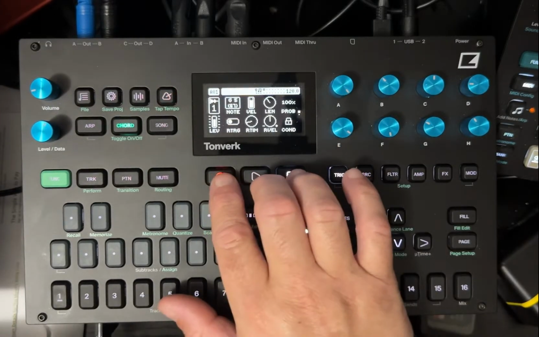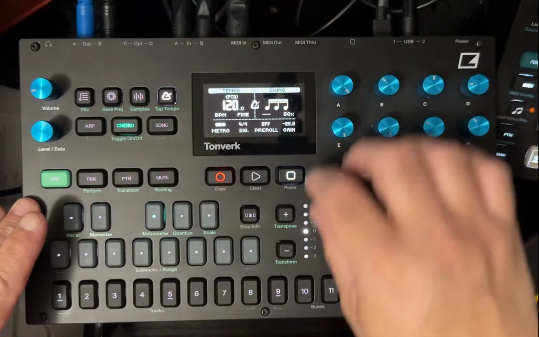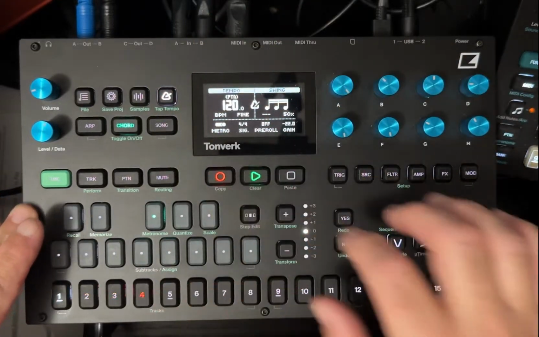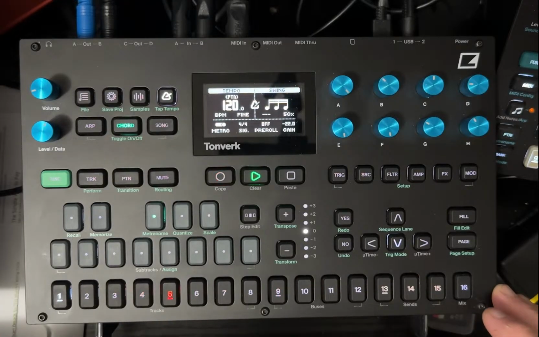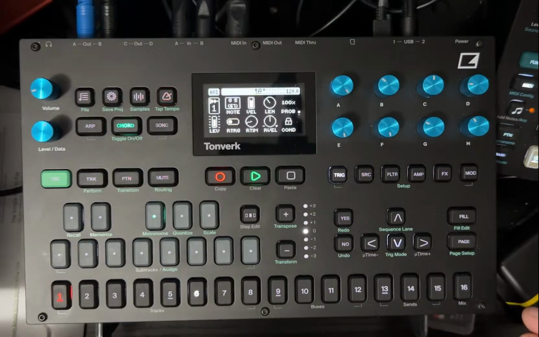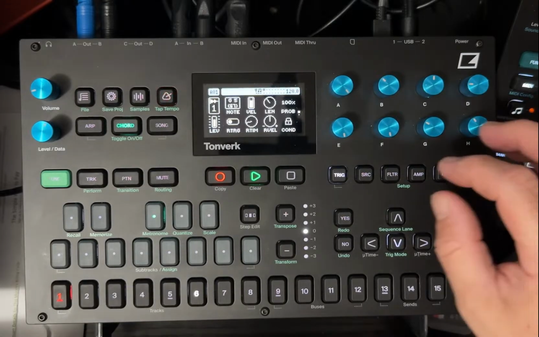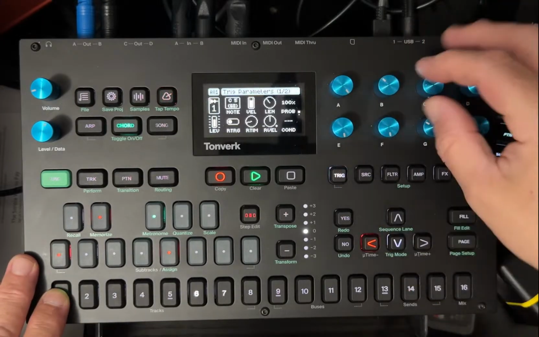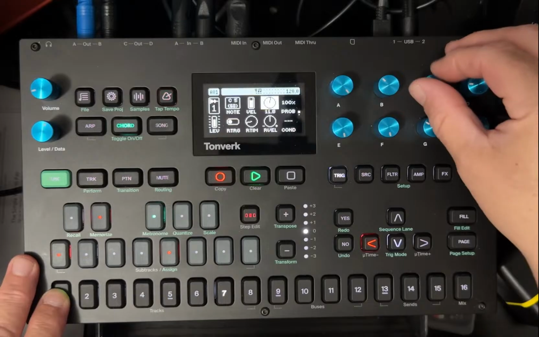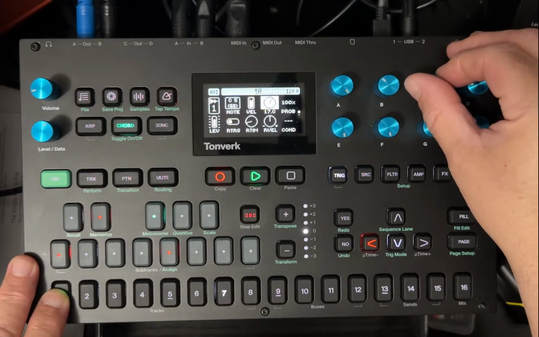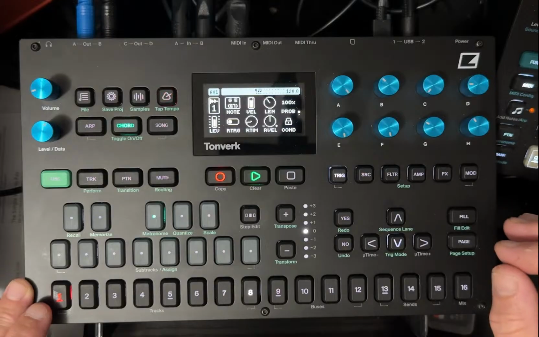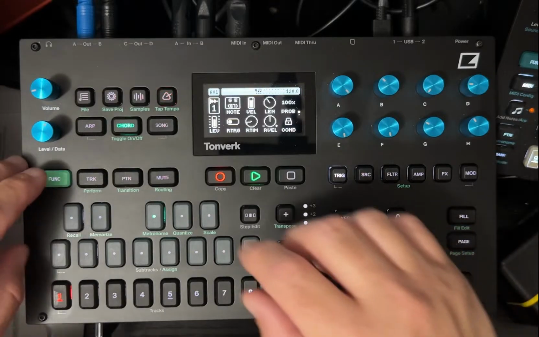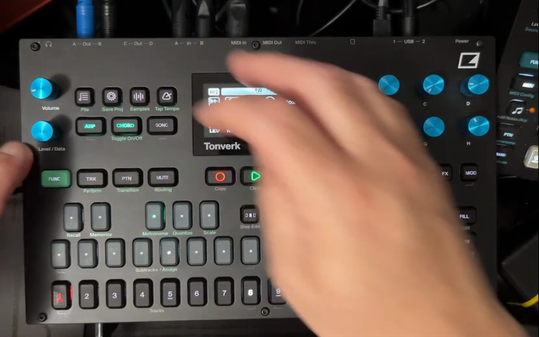Let me hit it here. I'm gonna put some metronome. Then we turn on the ARP.